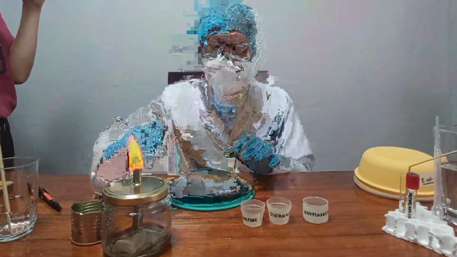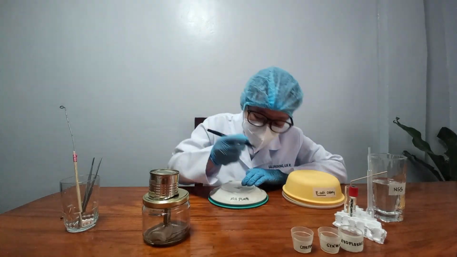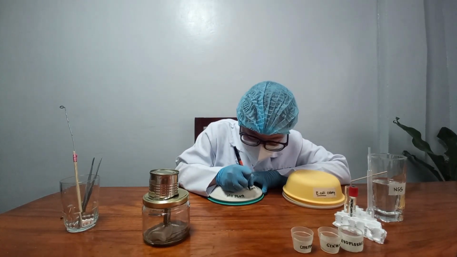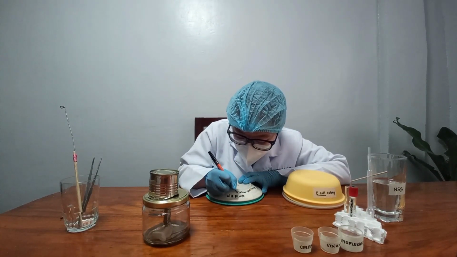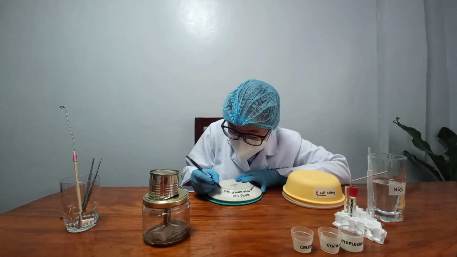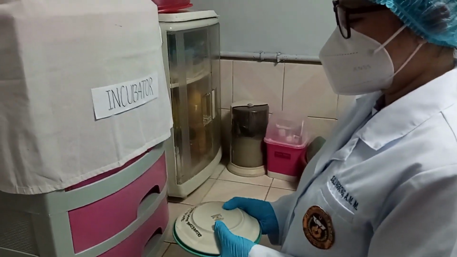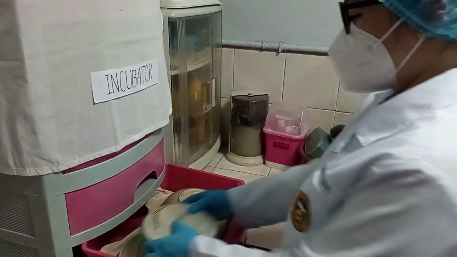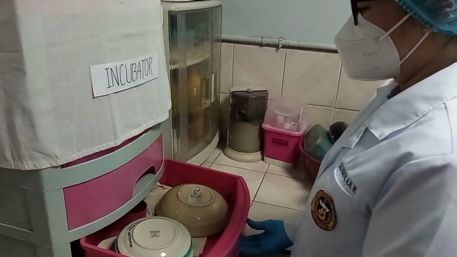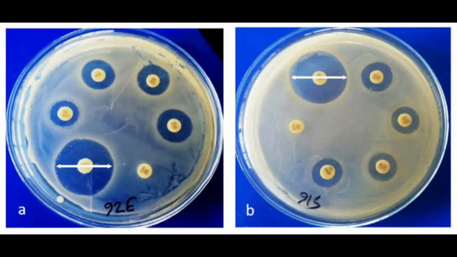Once the MH plate is set containing the antibiotic discs, do not forget to label the plate. Then, incubate it to allow growth of bacteria. After incubation, read and measure the zone of inhibition that can be observed on the plate.